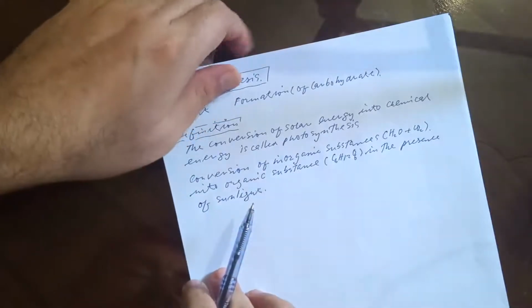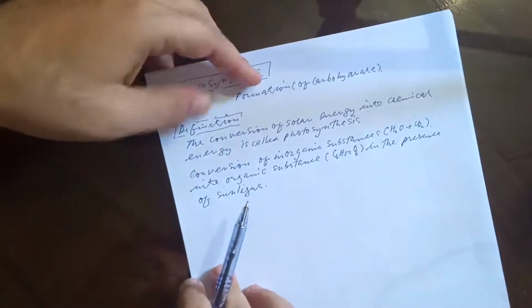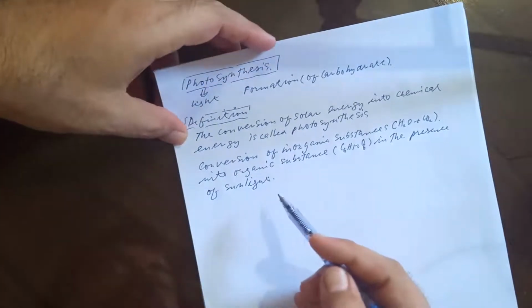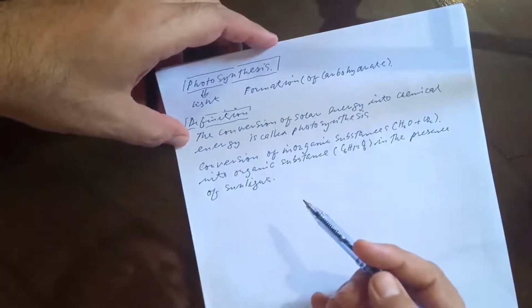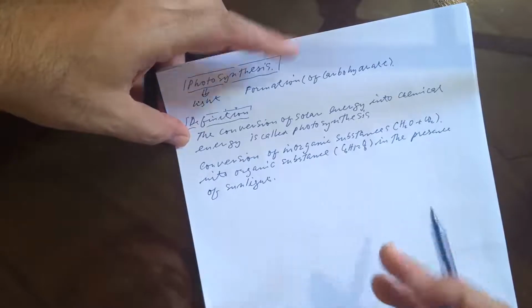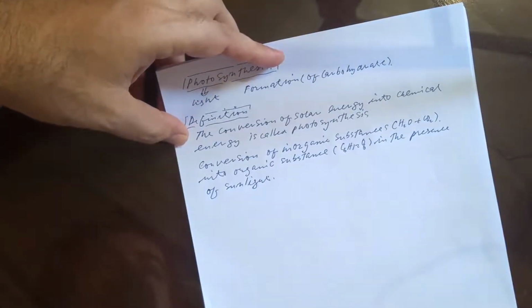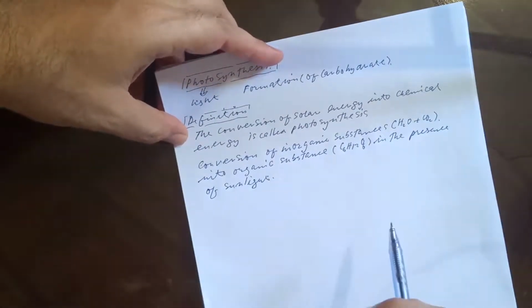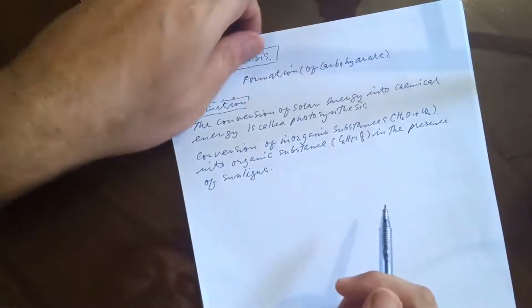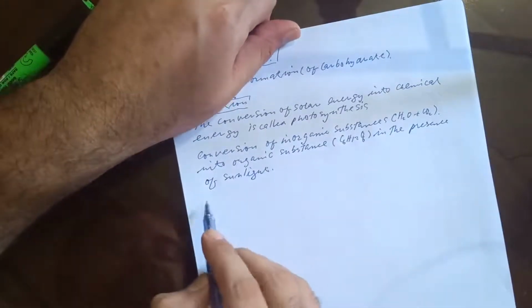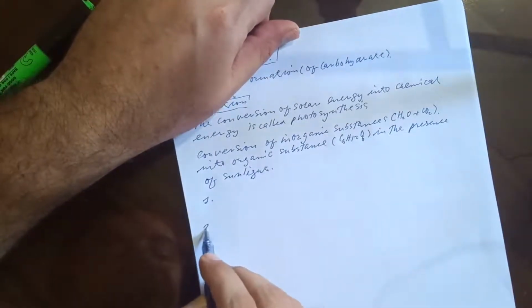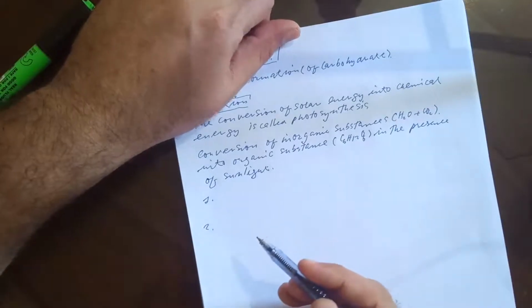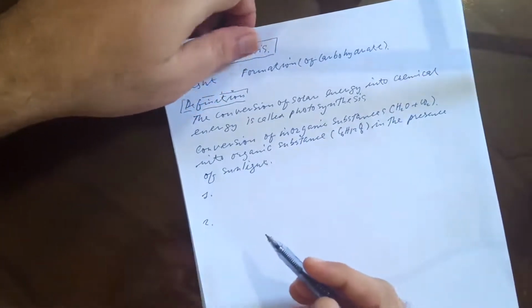So we will definitely be talking about it in detail. Photosynthesis is a very big process, so you cannot really study it in one lump. So what you are going to do is divide it into two different steps.